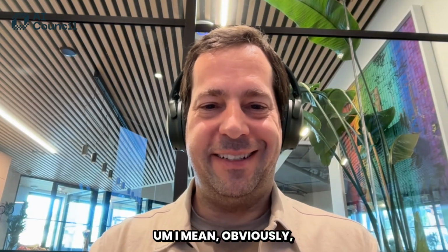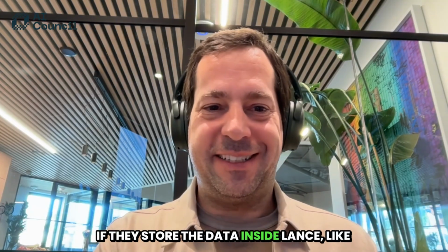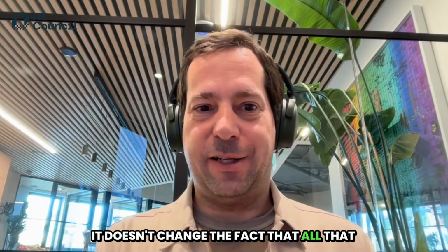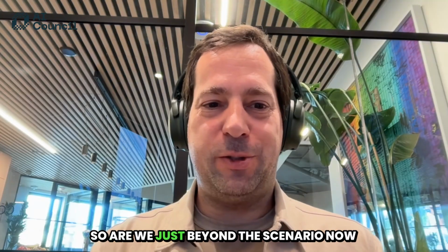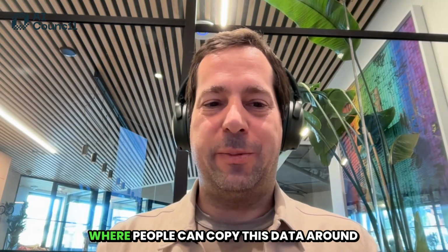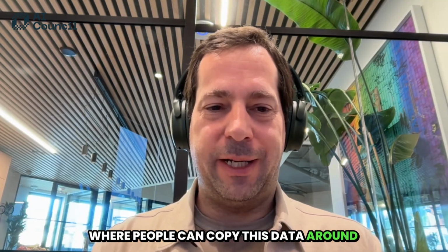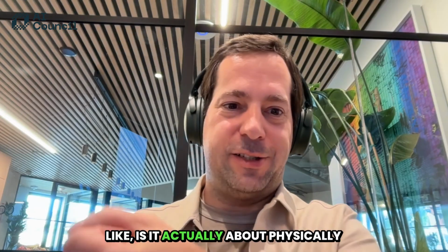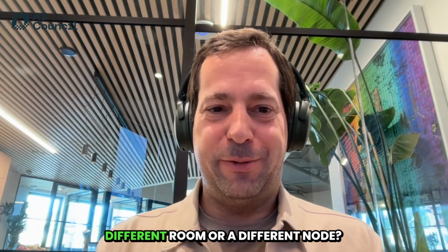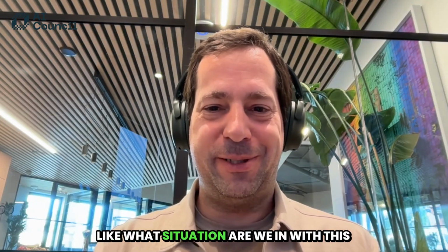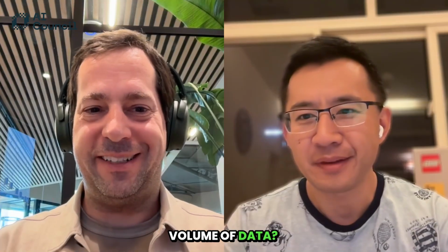I mean, obviously, if they store the data inside Lance, it doesn't change the fact that all that binary data is still sitting somewhere. So are we just beyond the scenario now where people can copy this data around nodes at all? Is it actually about physically removing disks and carrying them into a different room or a different node? What situation are we in with this volume of data?